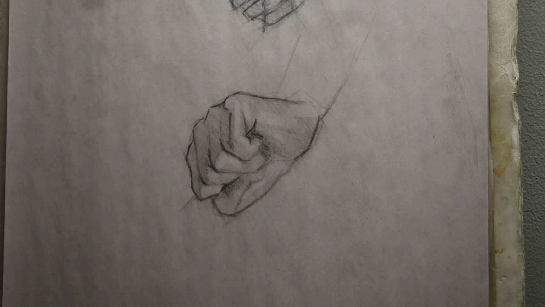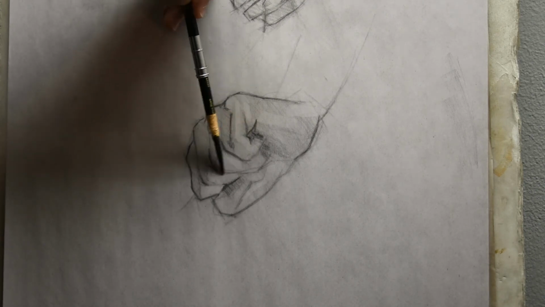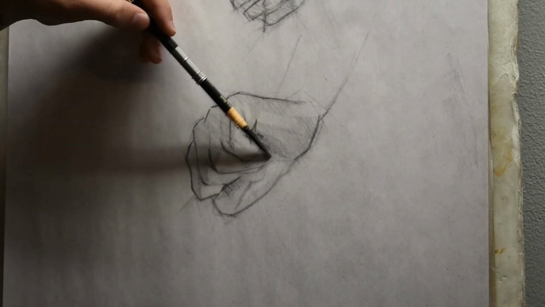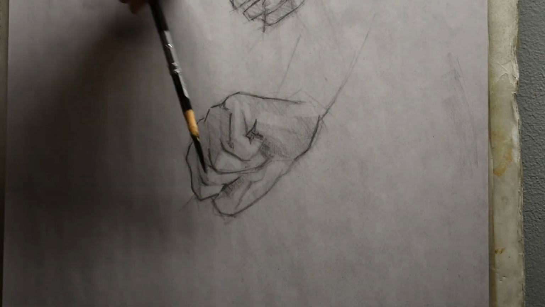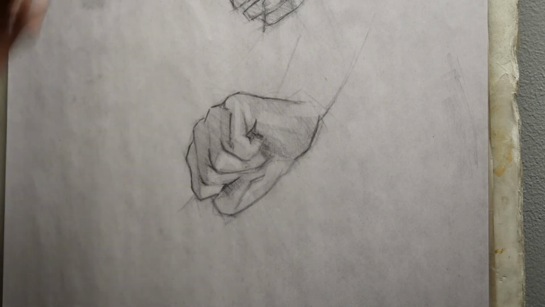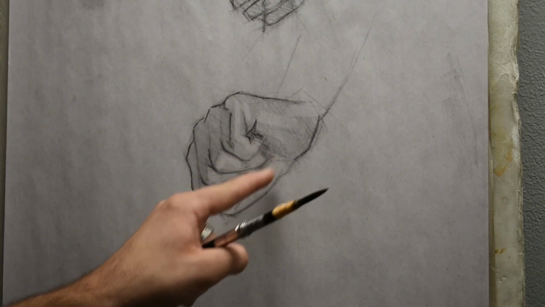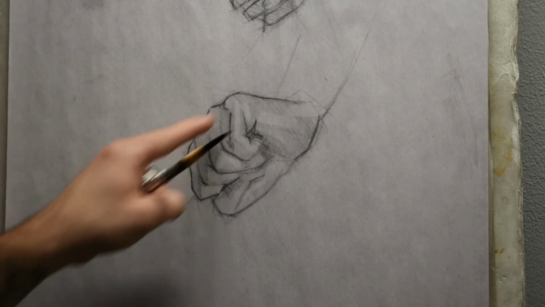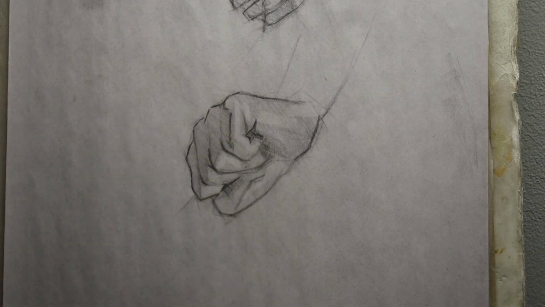So there's a fist. A few things that I want to change here. So notice all the broken forms and the loss of information that you're seeing up here and down in this area, yet it still has the visual impact of a hand. So you don't need to hit the viewers over the head with information. It's often a better idea to leave some things unsaid.